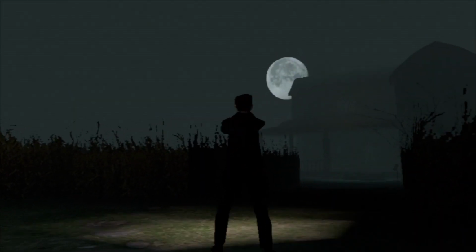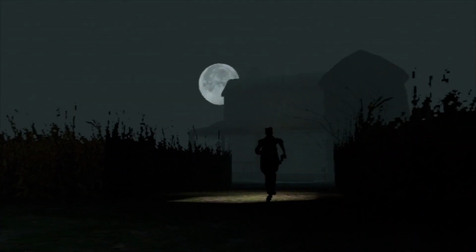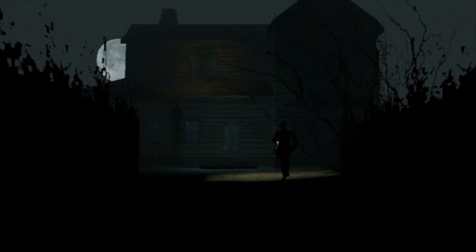As you roam around outside, the ambient noises of the night get an eerie shrieking sound added to them.